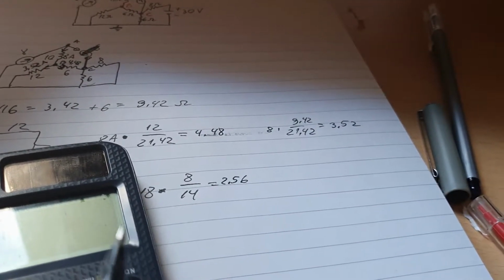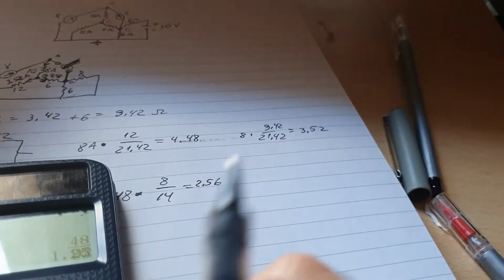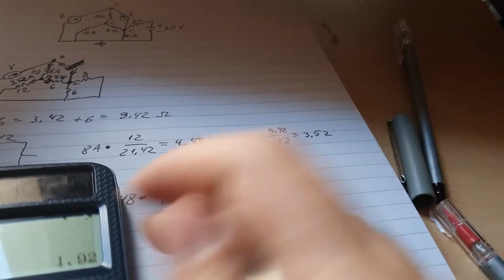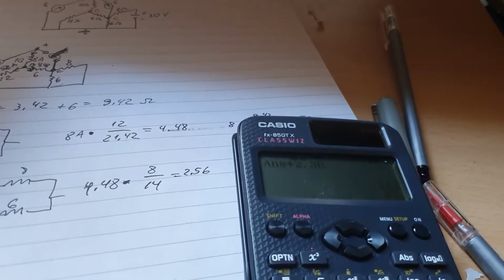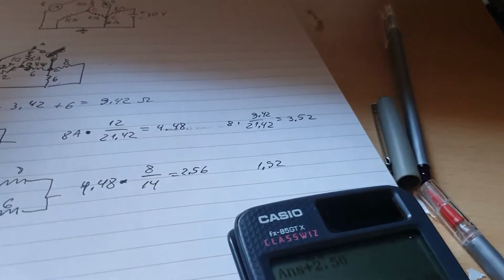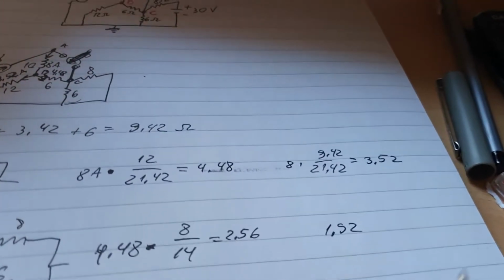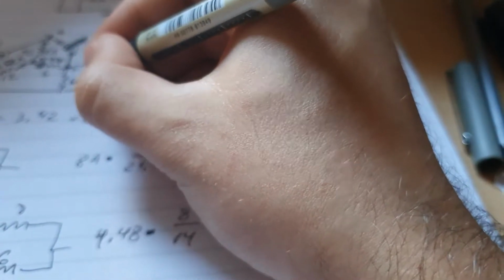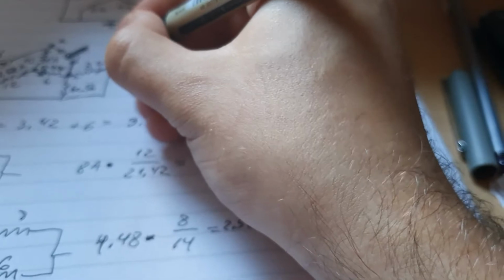And now we do the other one, which will be 6, and that will give us 1.92. Yeah, that's good. So in this direction is the 2.56, and in this direction is the 1.92.